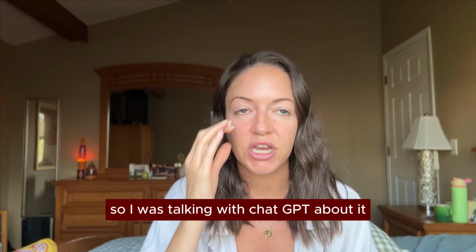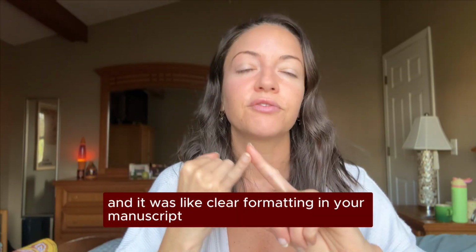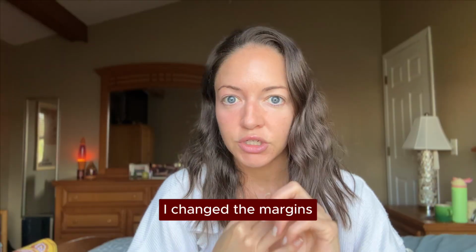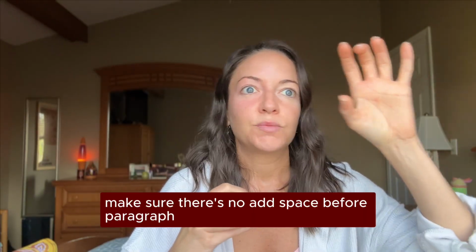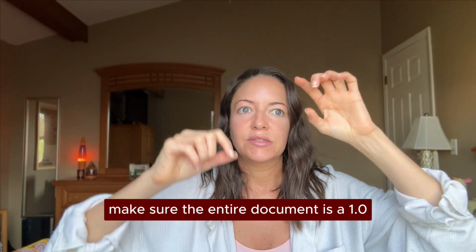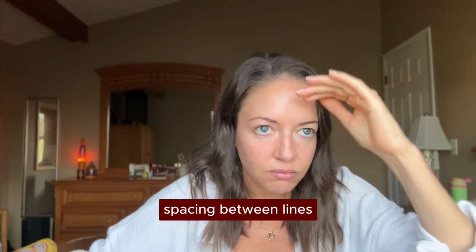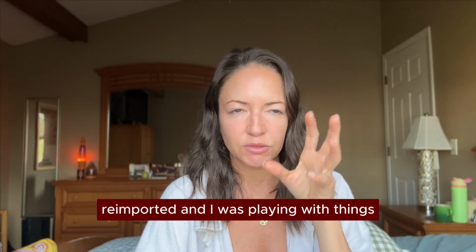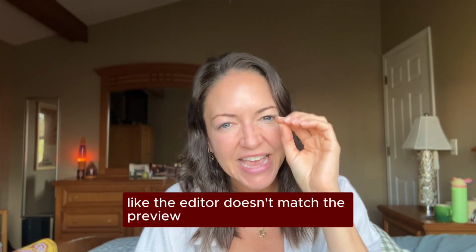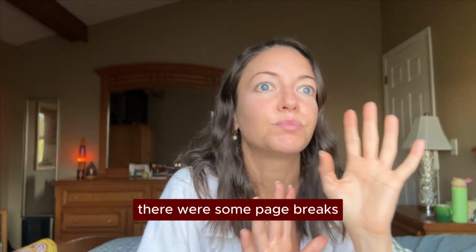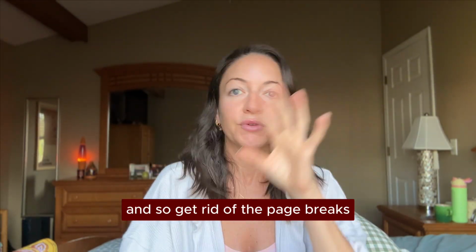So I was talking with ChatGPT about it, and it said to clear formatting in your manuscript. I changed the margins. Make sure there's no space before a paragraph and no space after a paragraph. Make sure the entire document has 1.0 spacing between lines. I did all these things, re-imported, and played with things, and the editor still doesn't match the preview. And there were some page breaks. That was another thing, so get rid of the page breaks.